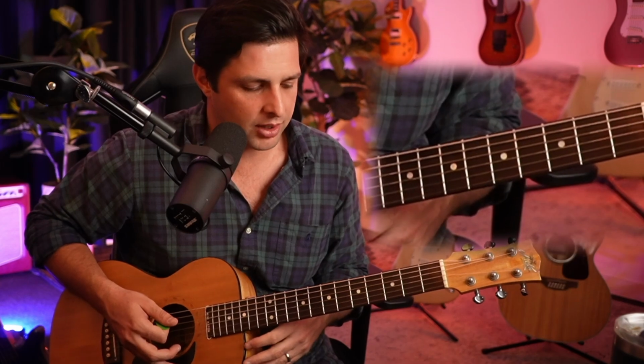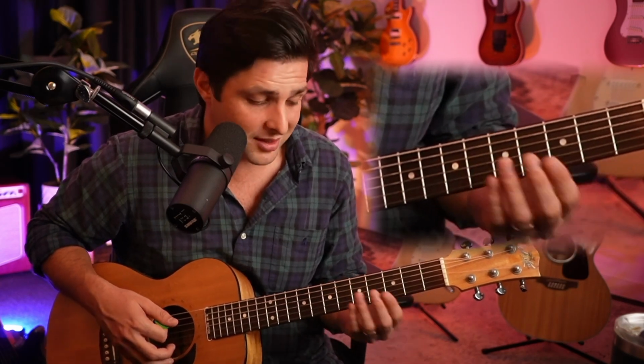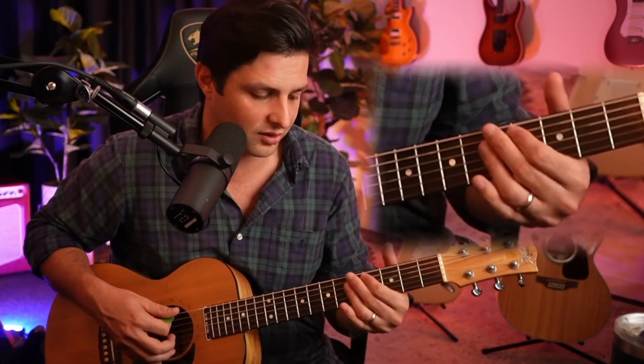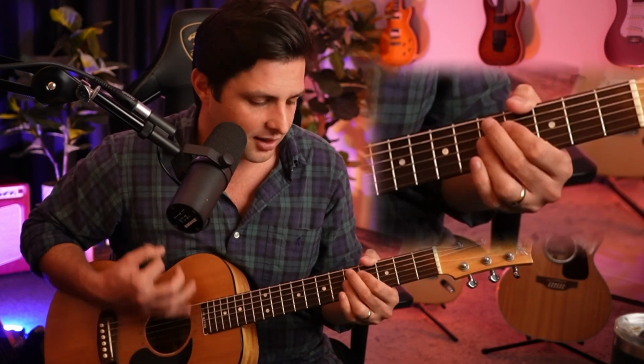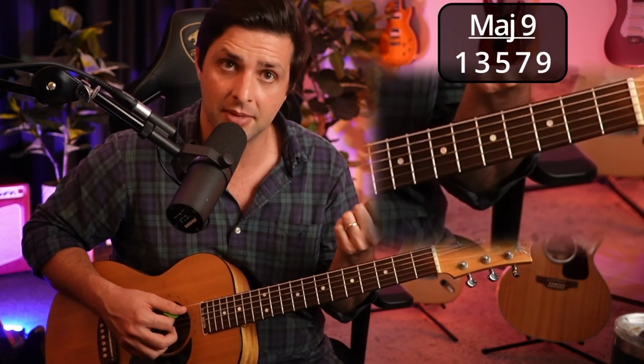Now, the second shape that we're going to jump into is going to be a mix between the C and the A shape. We're going to be borrowing spots between the two, but more towards the C. So let's jump right in. I'm just going to go with a D shape, like a D chord, because it's in the middle here. It's kind of nice. So the very first chord is going to be our D major 7.